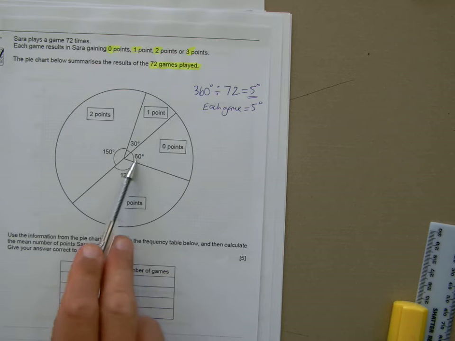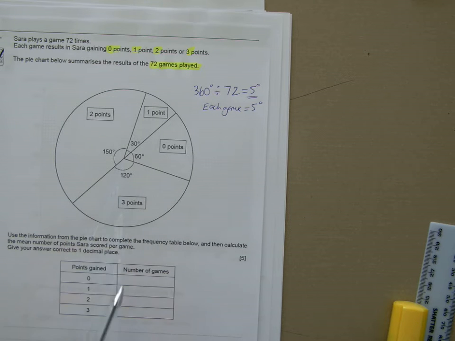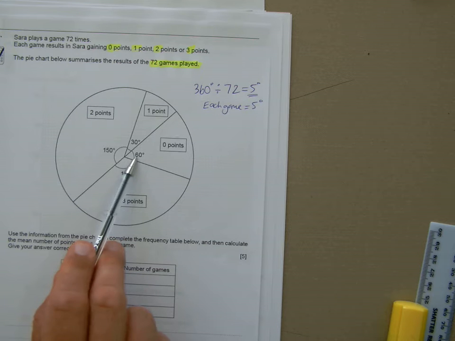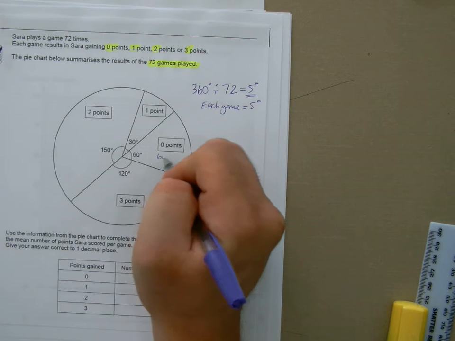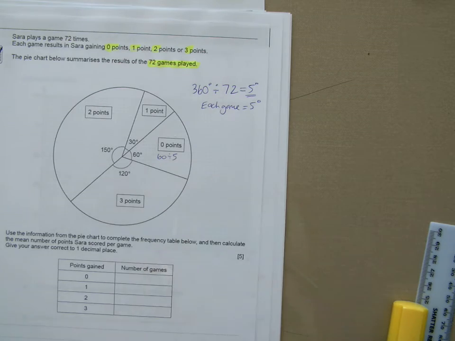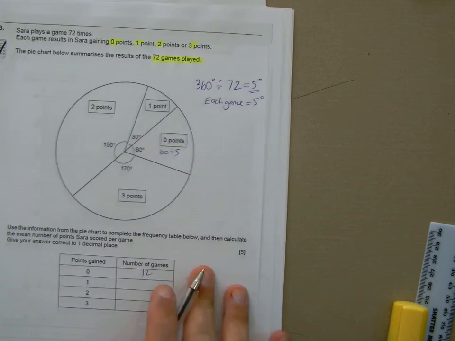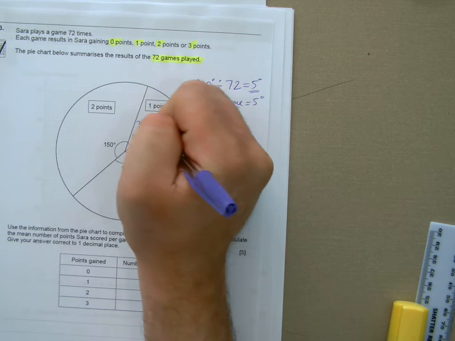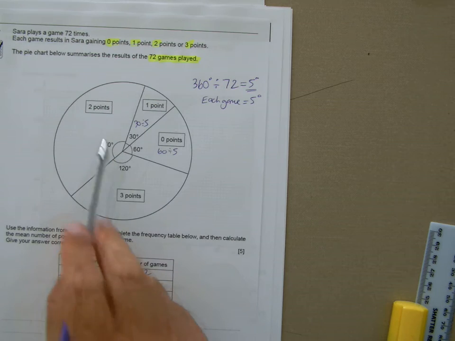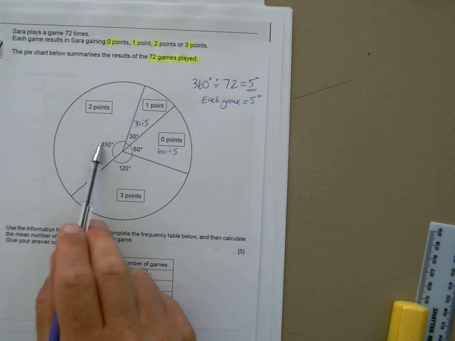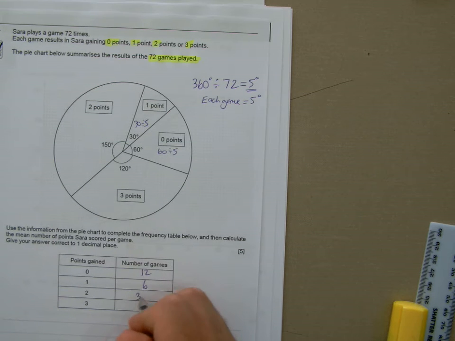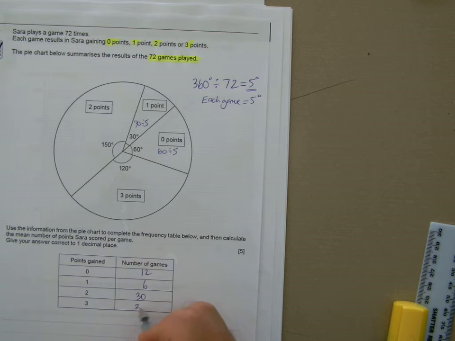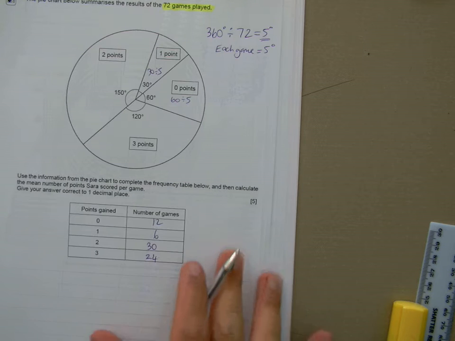So all you've got to do then is see how many 5 degrees are in each of these to fill the table in. If we start off with 0 points, how many 5 degrees are there in that? All you've got to do is 60 divided by 5, and you come out with 12. So 12 games. Here, how many 5 degrees? 30 divided by 5 comes out as 6. How many 5 degrees in here? 150 divided by 5 comes out as 30. And in there? 120 divided by 5 comes out as 24.